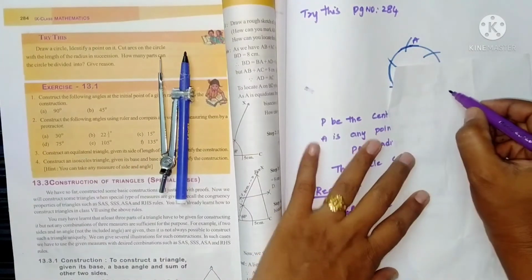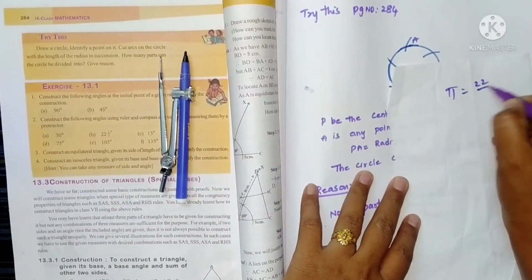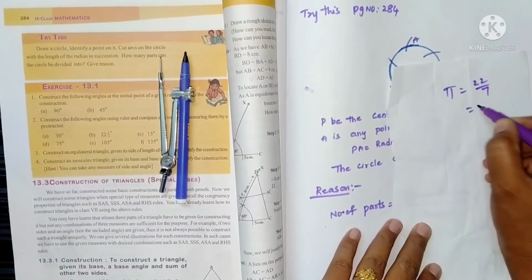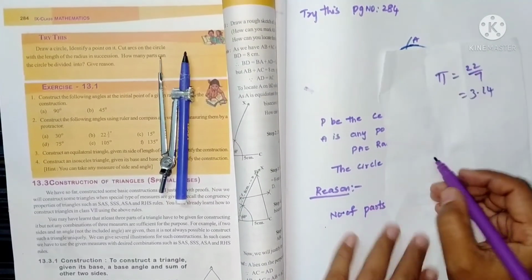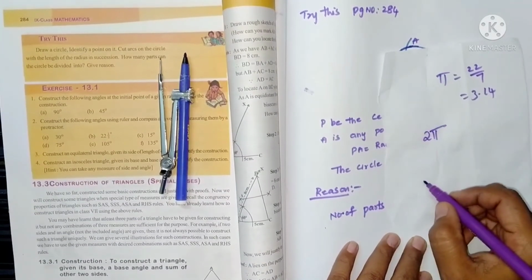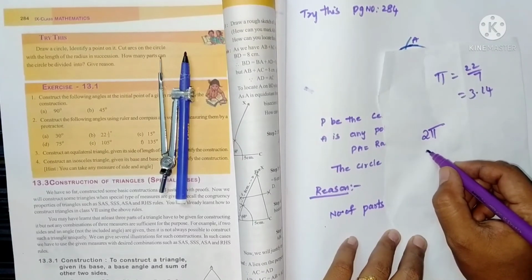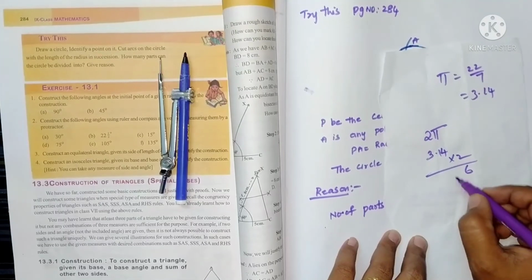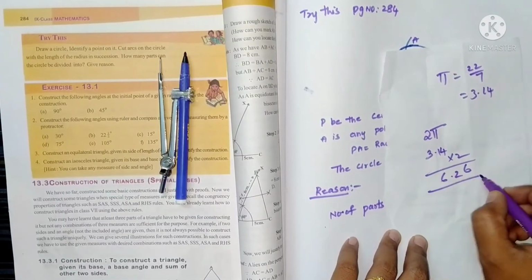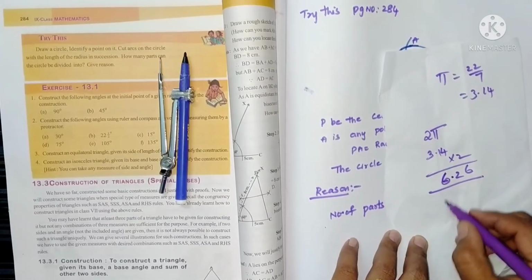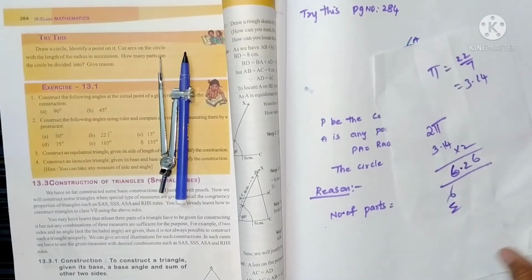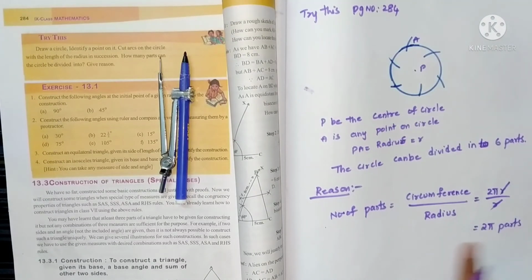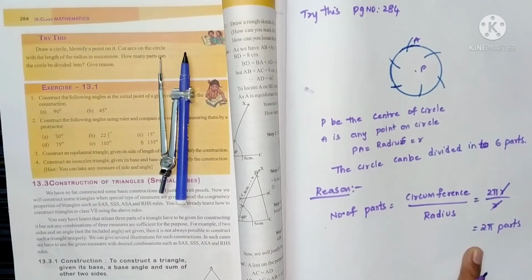We know pi is equal to 22 by 7 or 3.14. So we have 2 pi, right? 3.14 into 2 is 6.28, so nearly 6 parts. So in that way we can divide the circle into 6 parts.